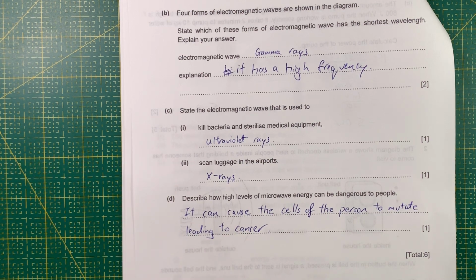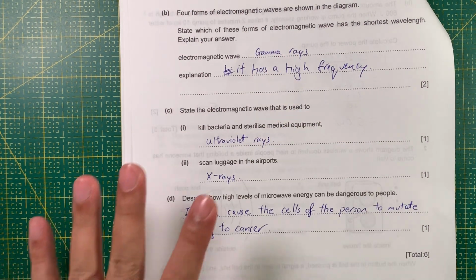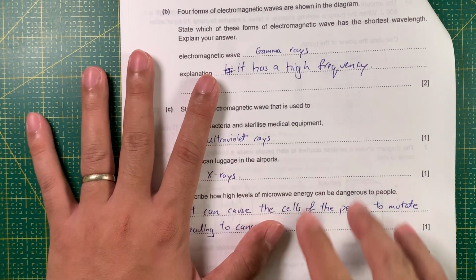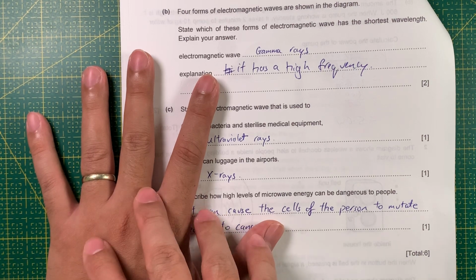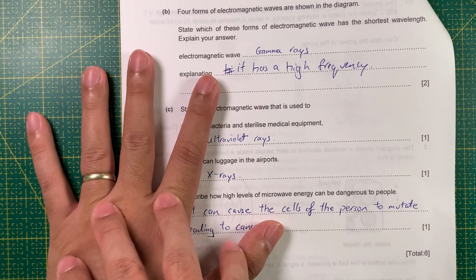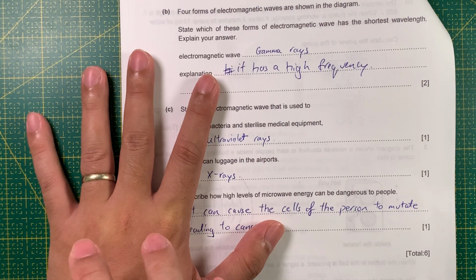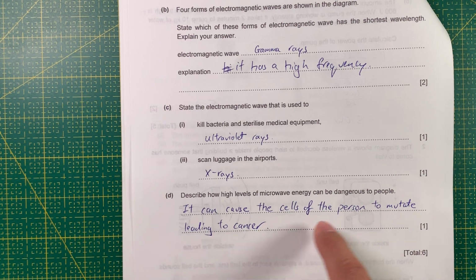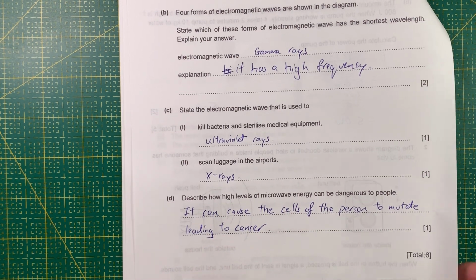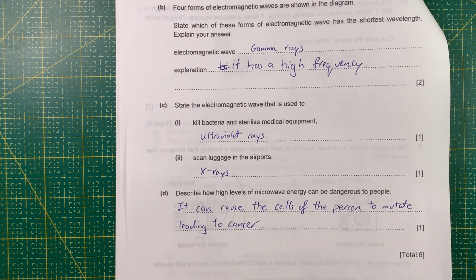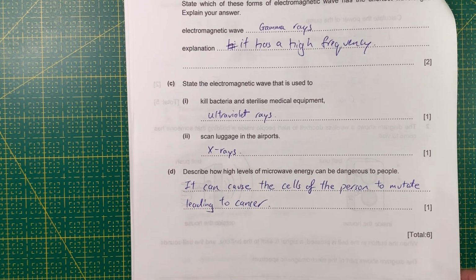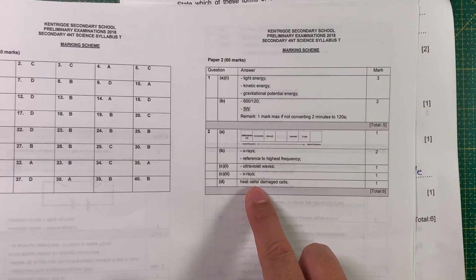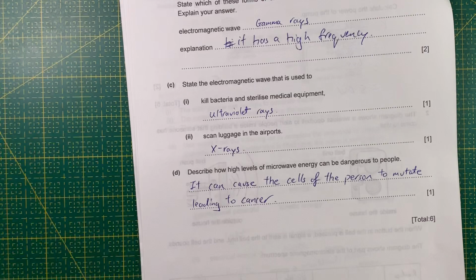So imagine now you put a human hand inside the microwave, and the same concept will apply because the human hand has water. The water will be excited and heat up, and therefore cause damage. Another way of saying it is that it can lead to other forms of cancer and mutation along the way. But the answer given here is actually more preferred, to say heated cells or damaged cells.